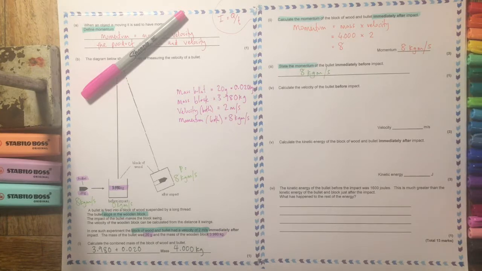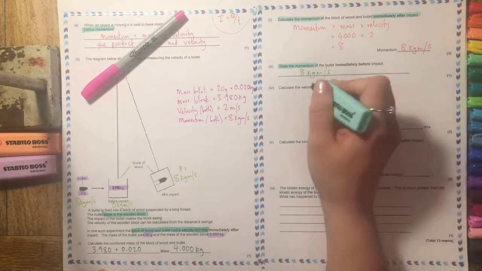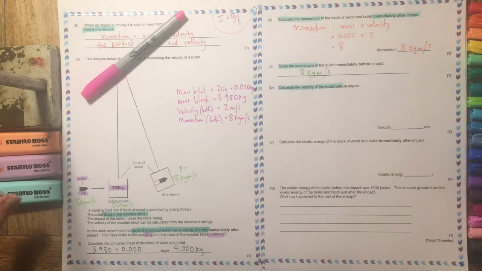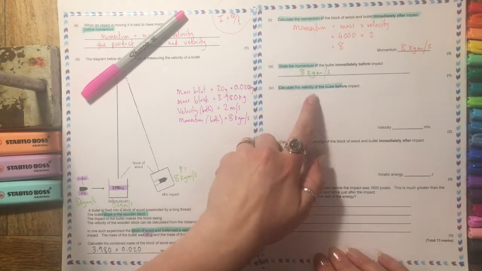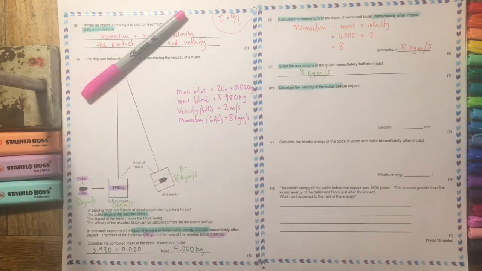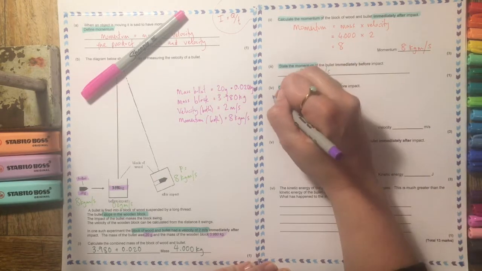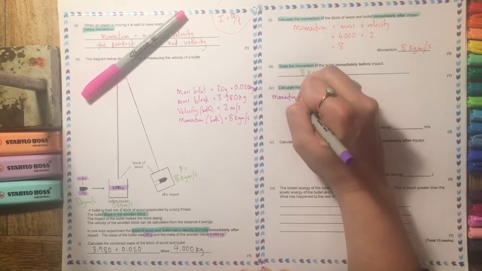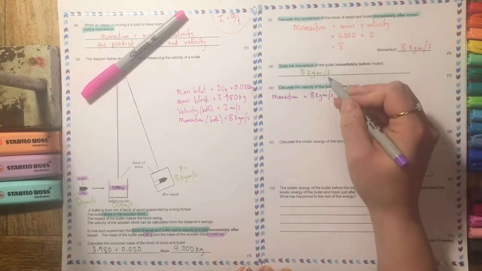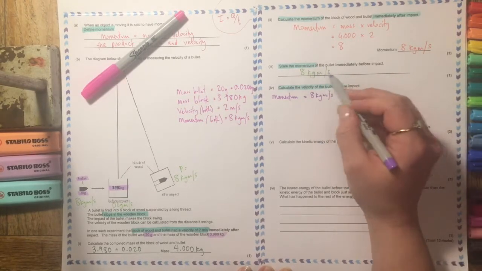Okay, so then the next question. Calculate the velocity of the bullet before the impact. So we're now being asked to find just the velocity of the bullet. So let's think about the information that we have about the bullet. Well, we know that the momentum of the bullet is 8 kilogram meters per second, because we've just written that down.